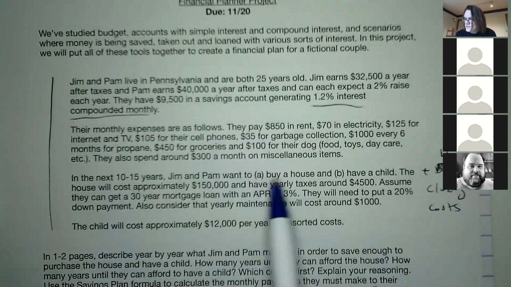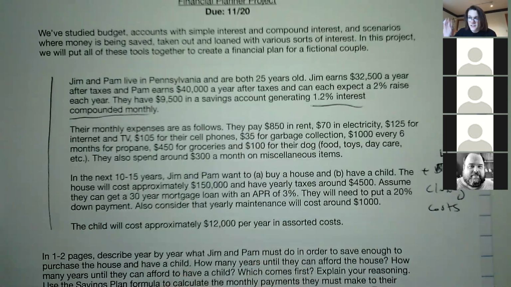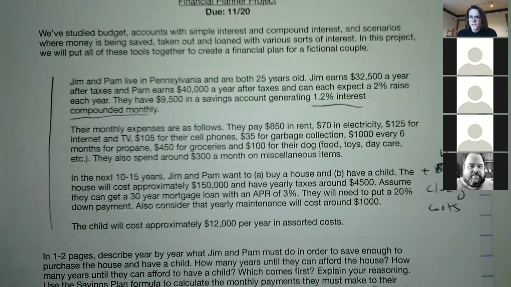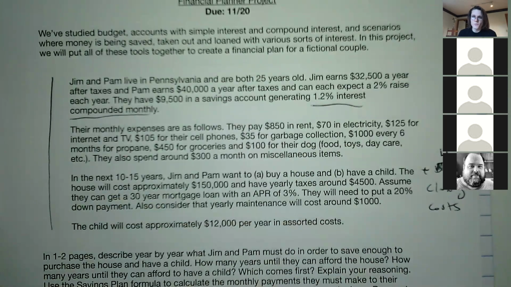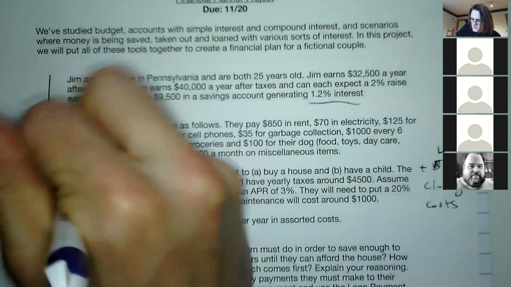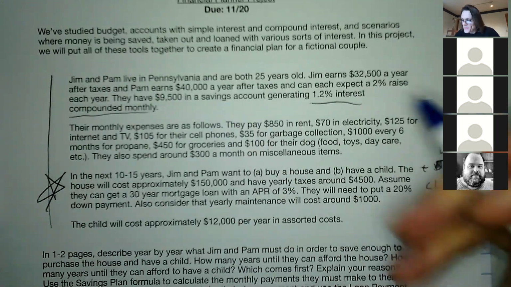You'll note that there's no sewer or water bill because in this situation, they live in the country and they have propane, a well, and a septic. Assume for the sake of the problem that their house doesn't need any weird repairs. Maybe assume that their well is not going to break. If they have a septic, it could overflow, but don't say that. It's not going to happen.